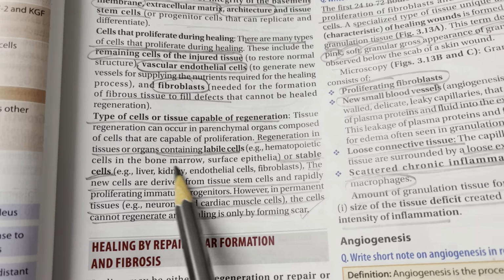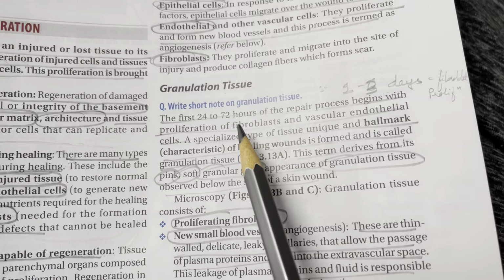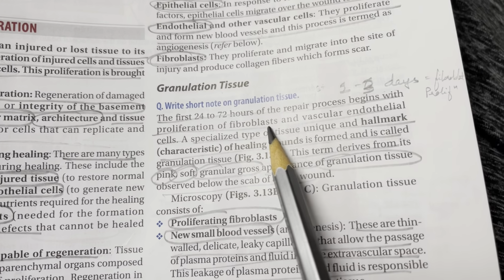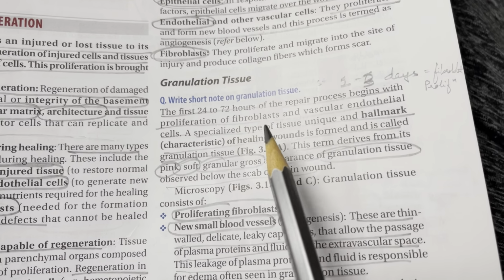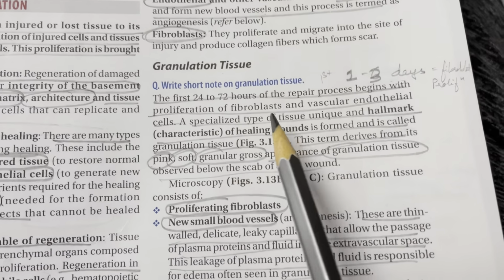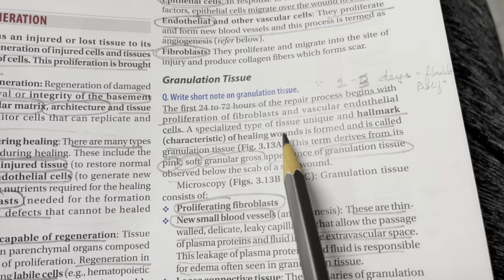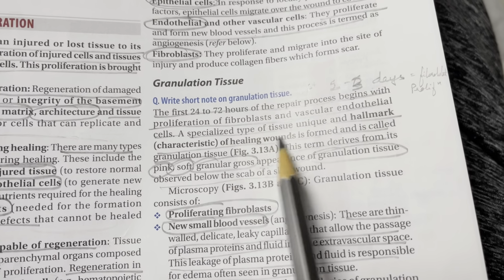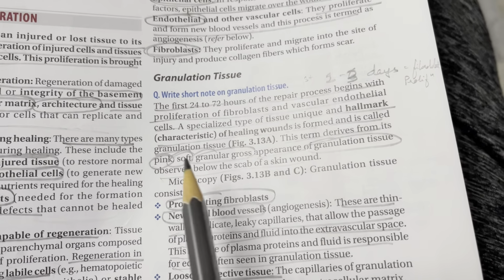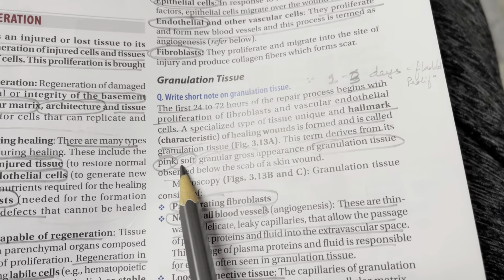Next, granulation tissue. In the first 1 to 3 days, 24 to 72 hours of the repair process, it begins with proliferation of fibroblasts and vascular endothelial cells. Granulation tissue is a specialized type of tissue, a hallmark of healing. The name derives from the pink, soft, granular gross appearance of granulation tissue. It consists of vascular endothelial cell proliferation and fibroblast proliferation.